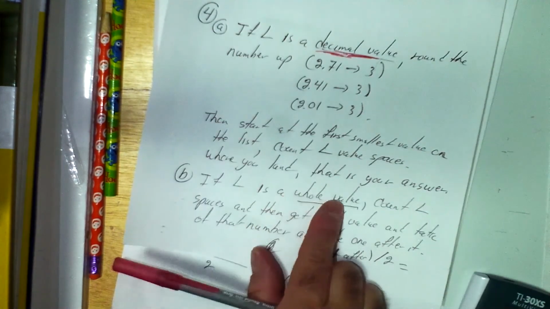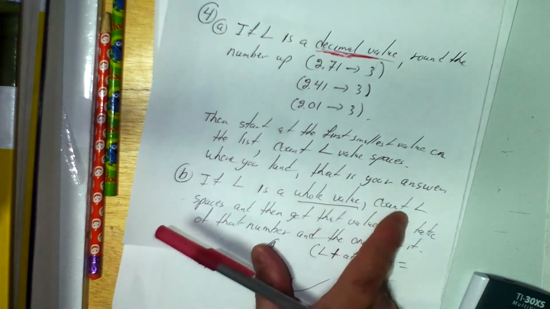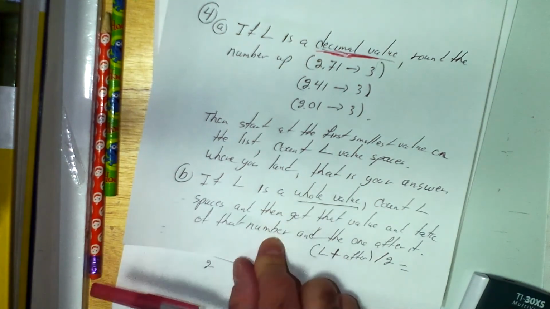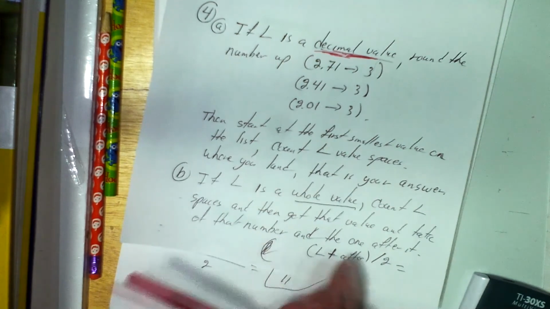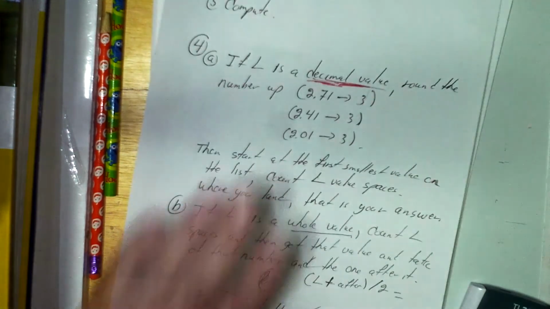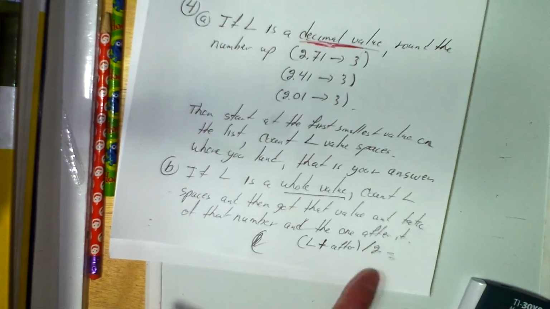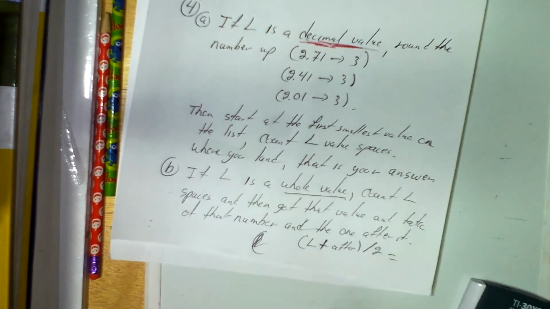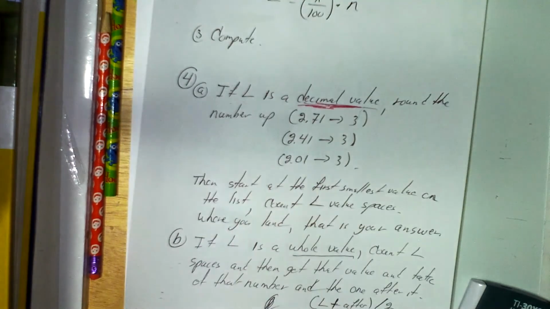If L is a whole number, you gotta count L spaces, then take that number and the one after it, and then take the average. L plus the one after, divided by 2. And don't round it. Just leave it like that. So those are the two ways.